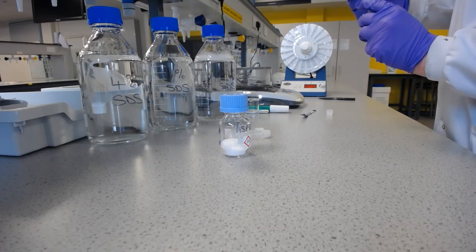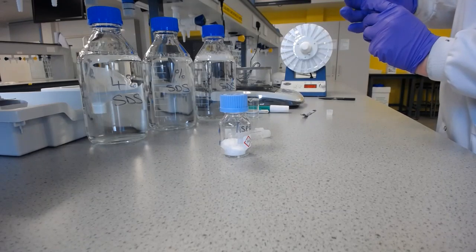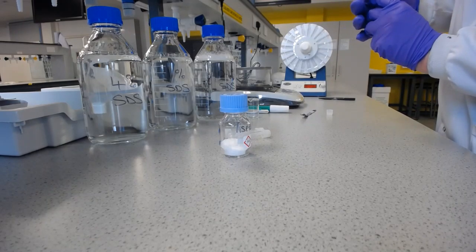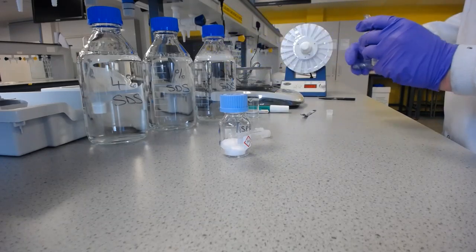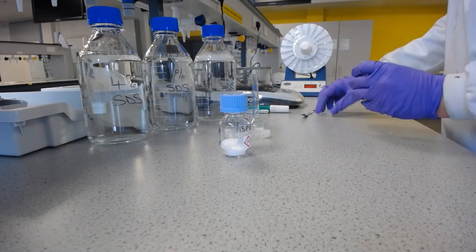Just make sure it's all out, particularly with low volumes in small measuring cylinders. Water has a high surface tension. It will have less when we do the ones with the surfactants in. We need to make sure we get that out there now.